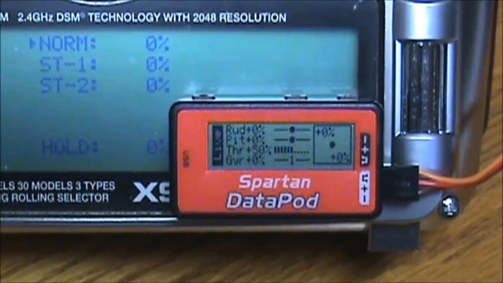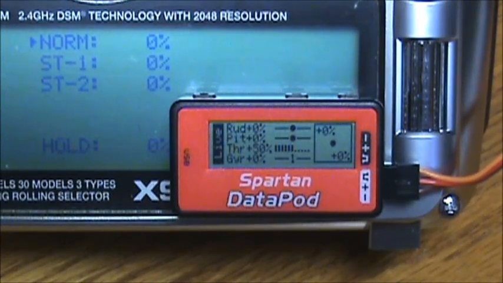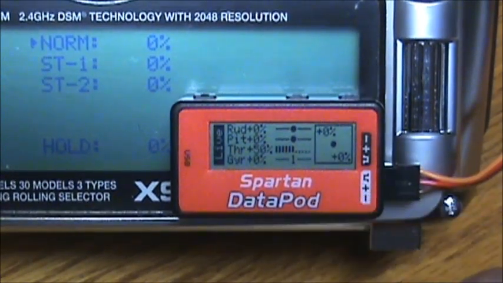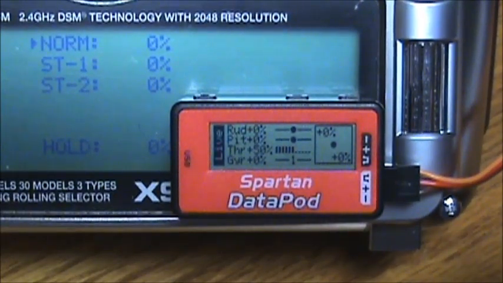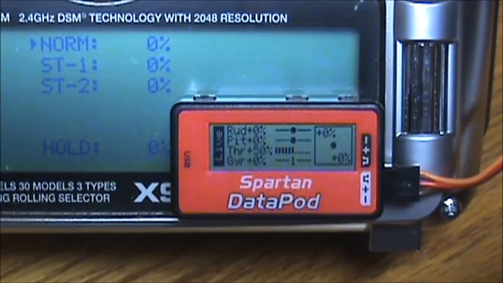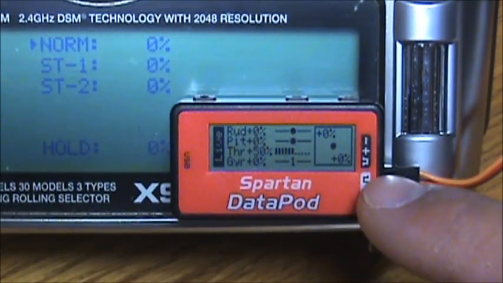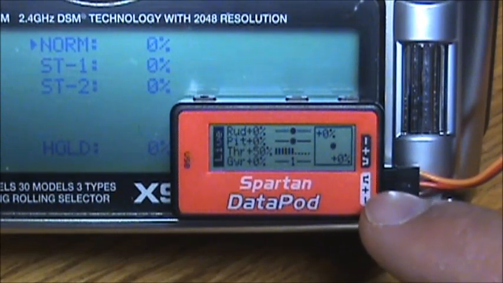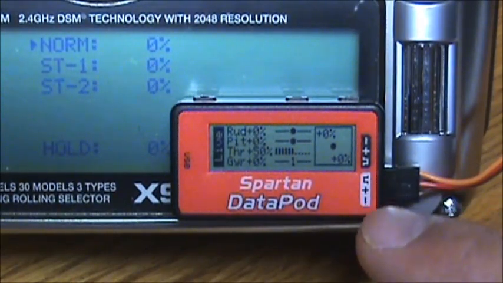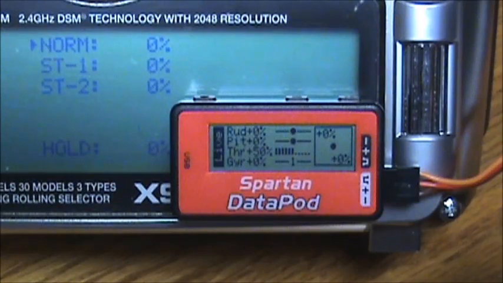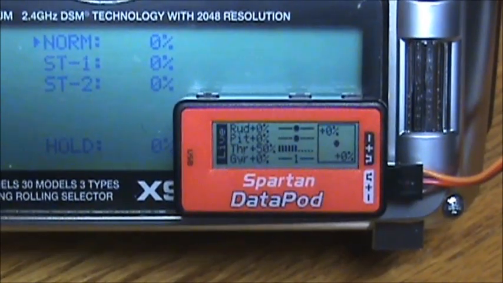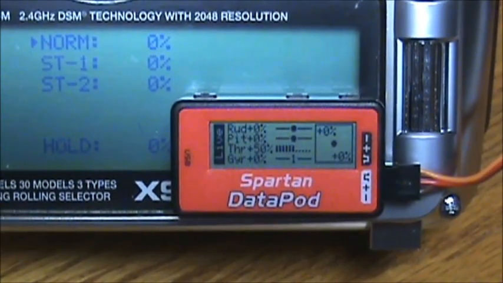So this is what we'll do from this point, and as you're setting up your Vortex for the first time, you want your transmitter signal to put the data pod into the flight mode you want. In other words, when you're in normal mode on your transmitter, you want the data pod to be in normal mode. When you flip to stunt 1 and 2, you want the data pod to do the same. And of course, when you flip into hold, you want the data pod to reflect that it's also in hold.